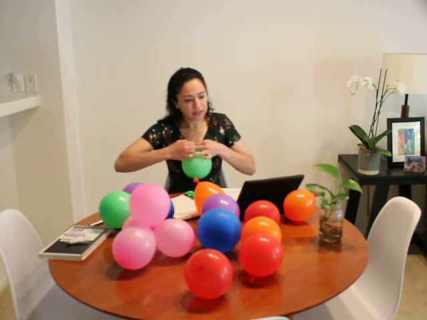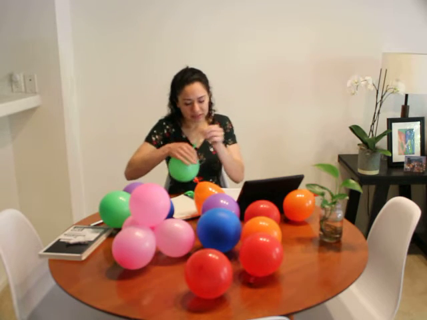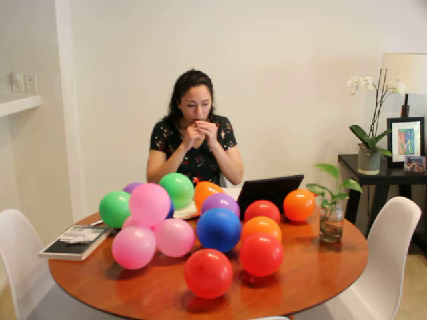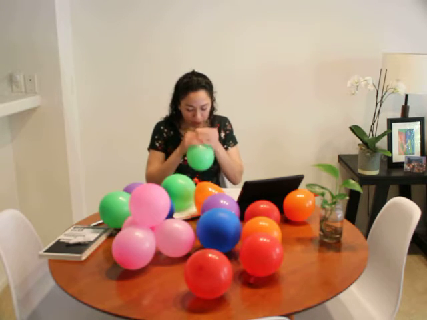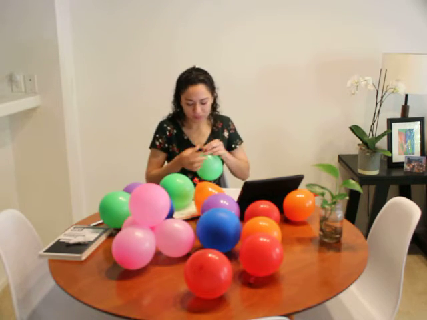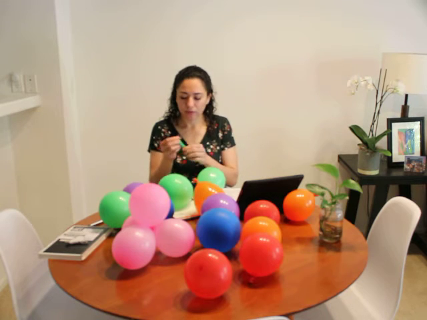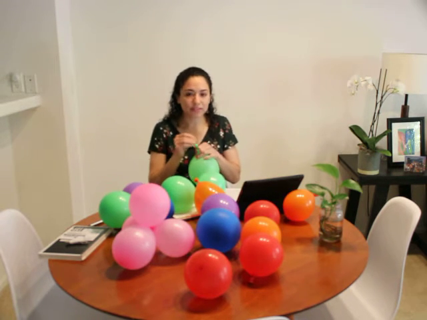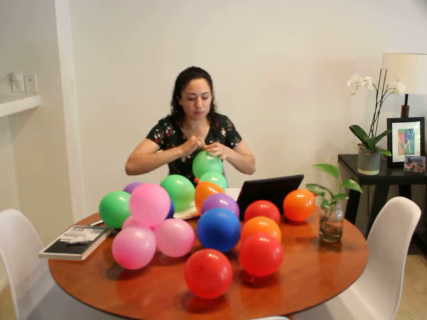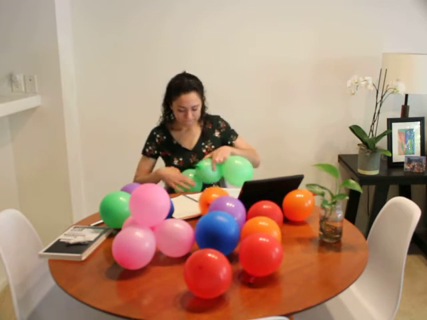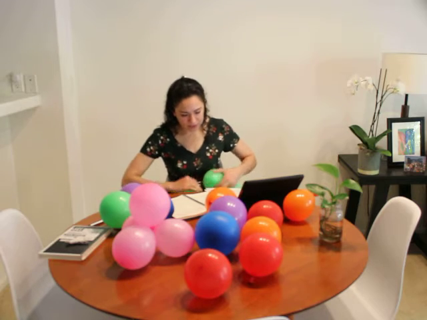Okay, tie the balloons. Very good. One more. This will represent, as I mentioned, the trigonal planar. Okay, we're going to tie them together.